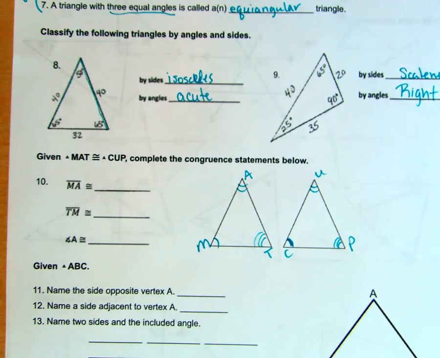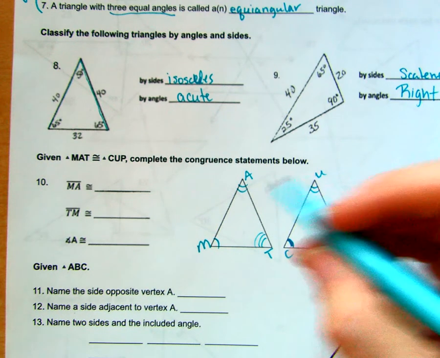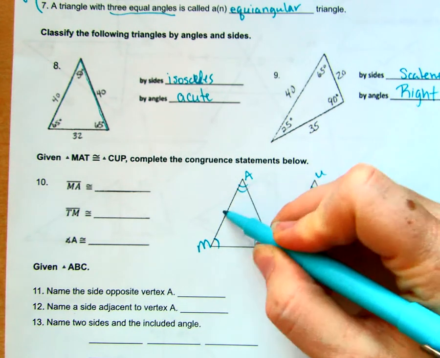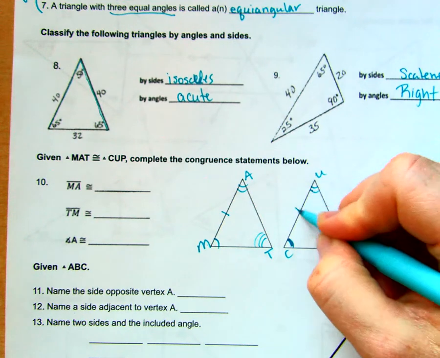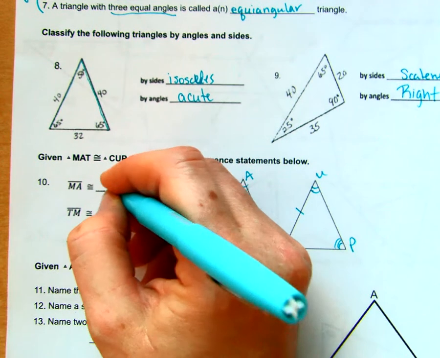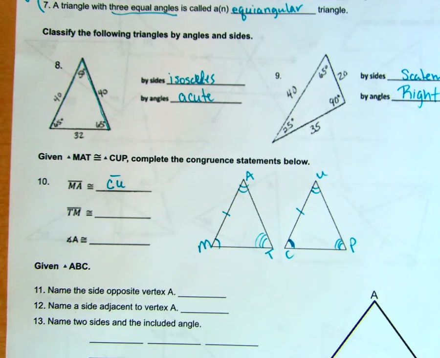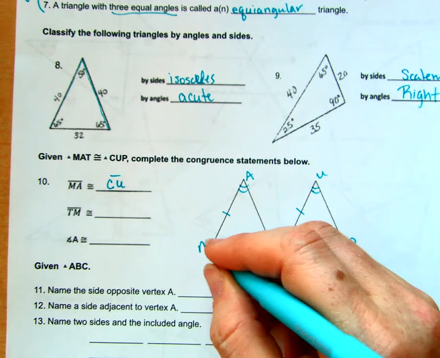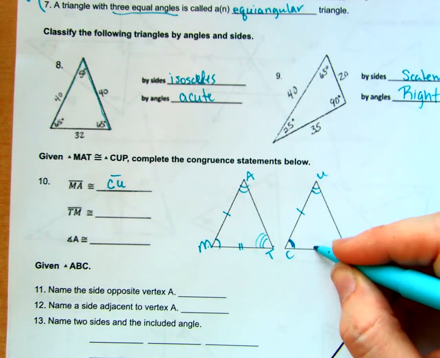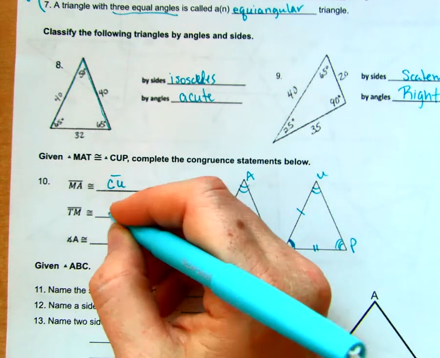Okay. So I could then make the tick marks for which sides are congruent. So between M and A, we go from 1 to 2. We go from 1 to 2. That's congruent to that. So MA is congruent to CU. And if we do TM, so 3 to 1, we look for 3 to 1. So that would be PC.